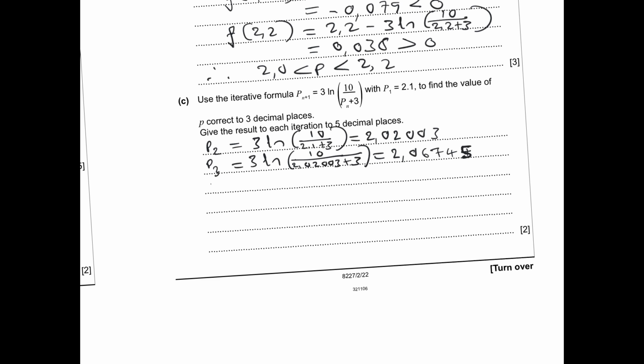But we can't continue doing the substitution like this, because writing a number to 5 decimal places is going to take us a long time. So all we need to do now is to plug in the calculator: 3 ln 10 over, and in place where you're supposed to substitute, you just write answer, plus 3.